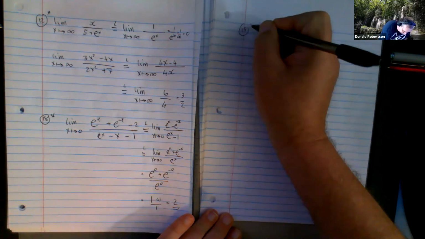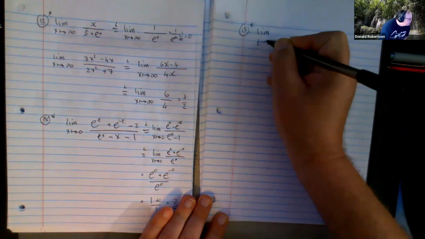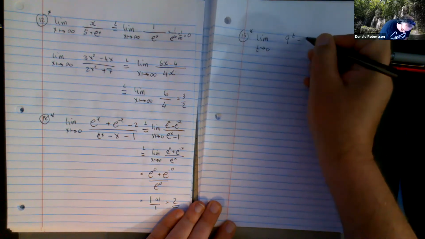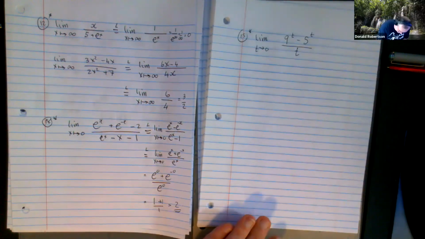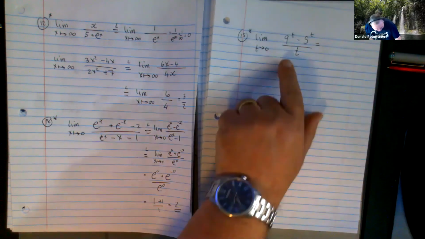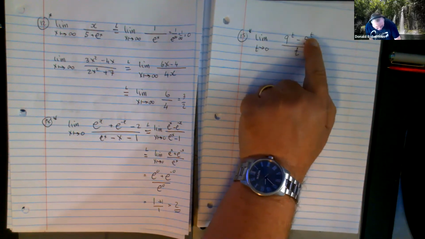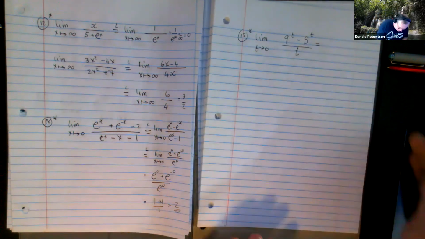So I'm scanning through, see if I can find some other weird ones. Oh, here's a weird one. Just came to note. Okay, if you plug in 0, 9 to the 0 is 1. Take away 5 to the 0, which is 1. 1 take away 1 is 0. 0 on the top, 0 on the bottom. Indeterminate form.